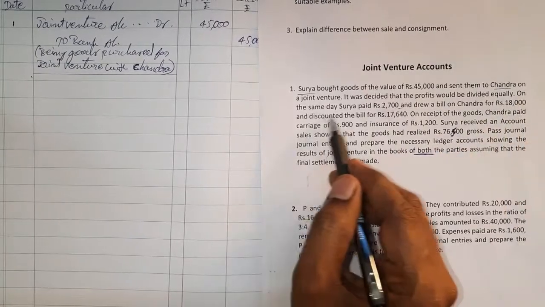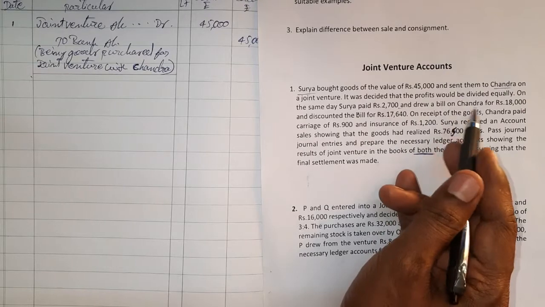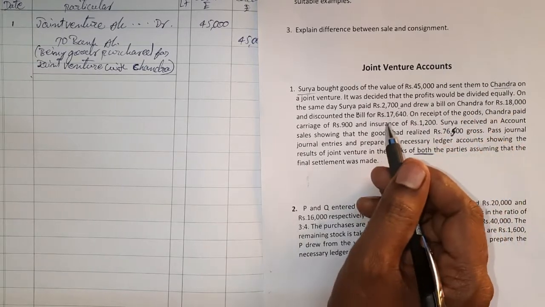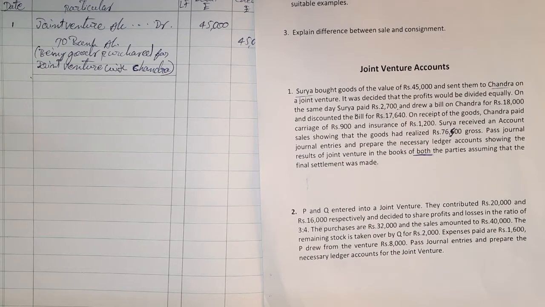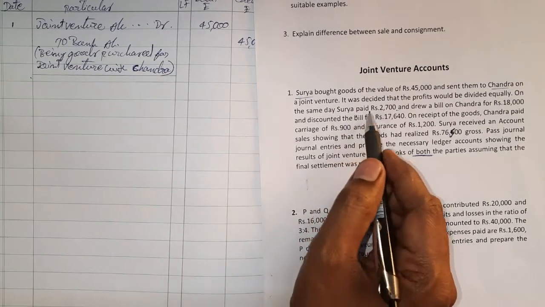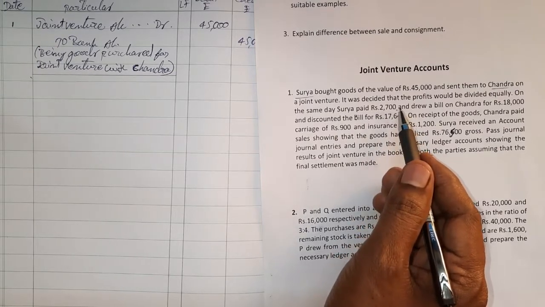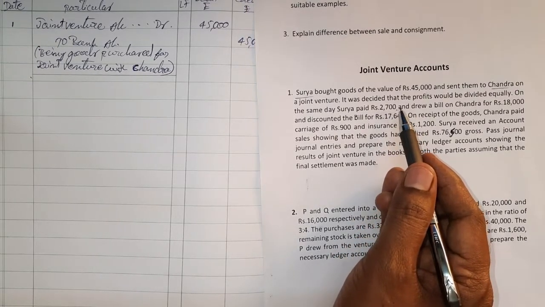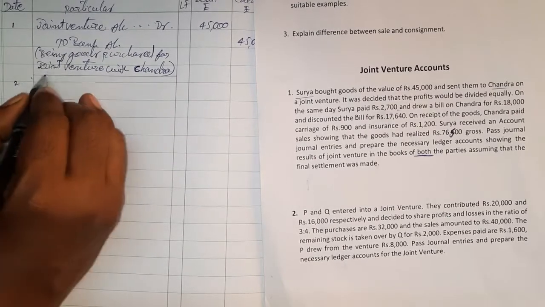Next, on the same day, Surya paid 2,700 and drew a bill on Chandra for rupees 18,000, and discounted the bill for rupees 17,640. First of all, we can write the same day paid 2,700 to meet the expenditures. So he paid for joint venture purpose only.